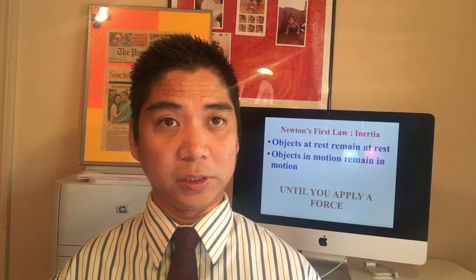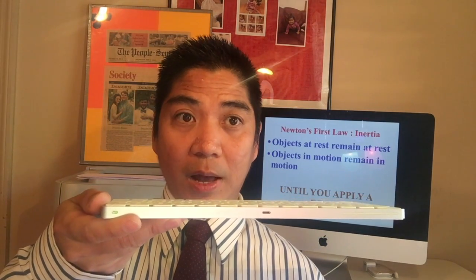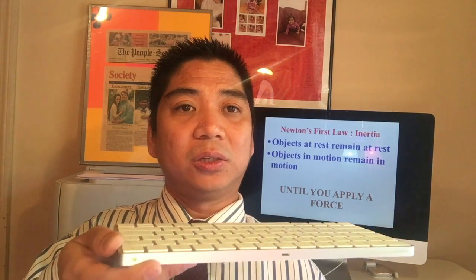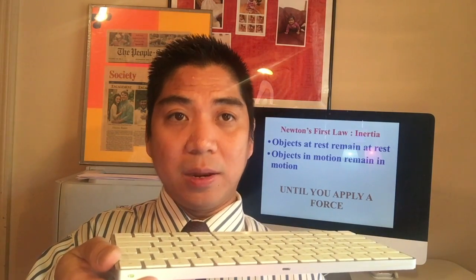acted upon by a force. So, for example, this tablet or this keyboard will remain on my palm unless I drop it or unless another force pulls it down. So, anything that remains at rest or not moving will remain at rest, or will continue to move, unless acted upon by a force. That is an example of Newton's first law of motion, inertia.